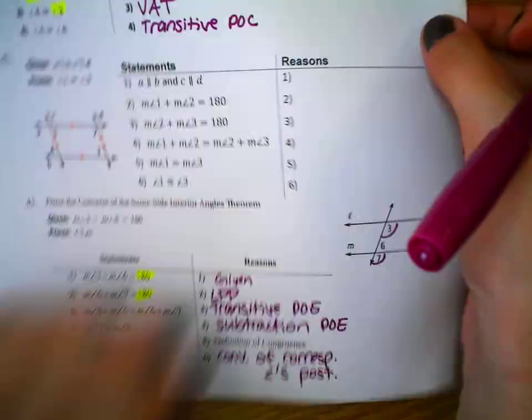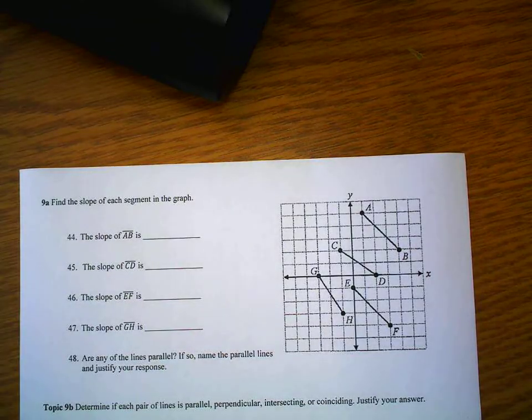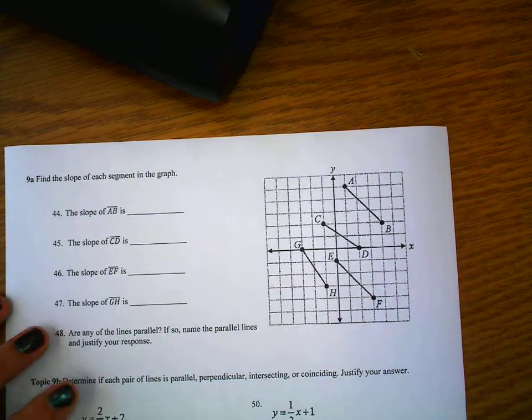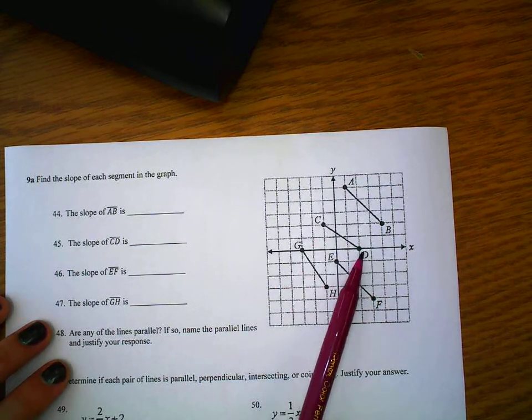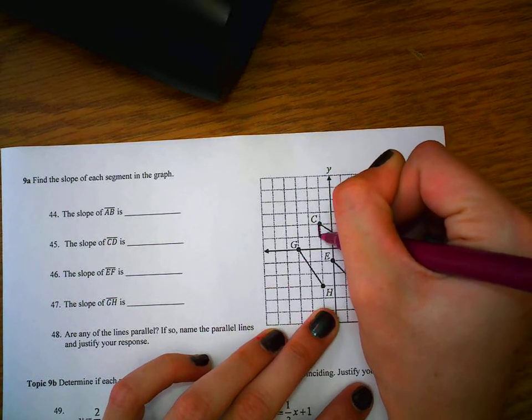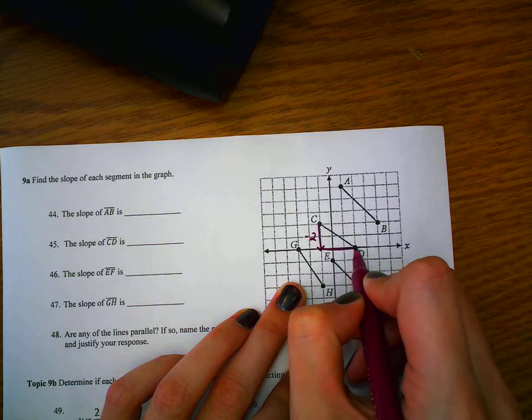Okay, let's move on to the next page. The next page is topic 9. Number 45. I want to find the slope of each segment in the graph, and we have 4 different segments. So for 45, I'm looking at the slope of segment CD. Well, let's do our rise over run. We're going down 2, so minus 2, and we're going to the right 3.